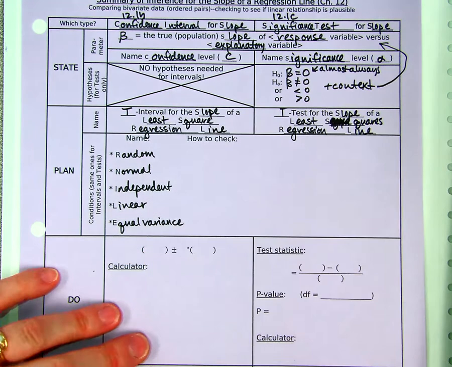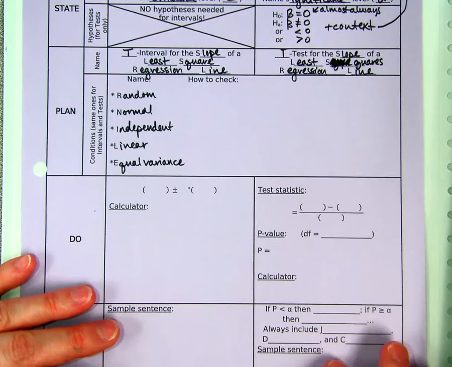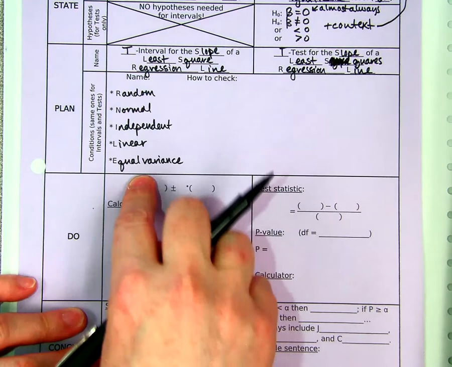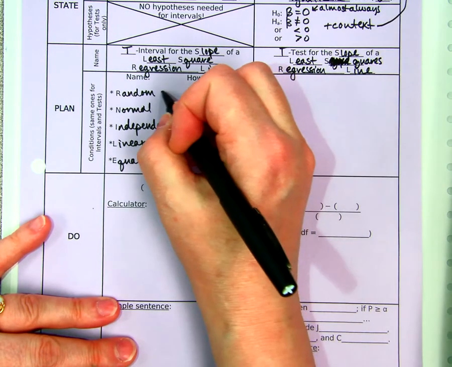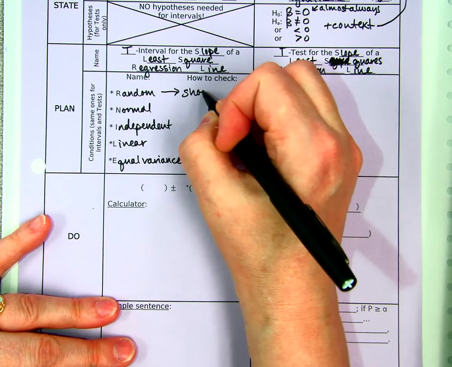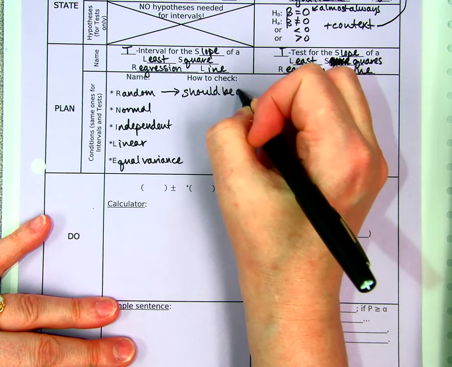We learned those technically in lesson 12.1a because I didn't think there'd be time for that in B. So all of these, you need to know how to check them. You don't just make the list, you check it. Random should be given. You're checking to see if it's given.